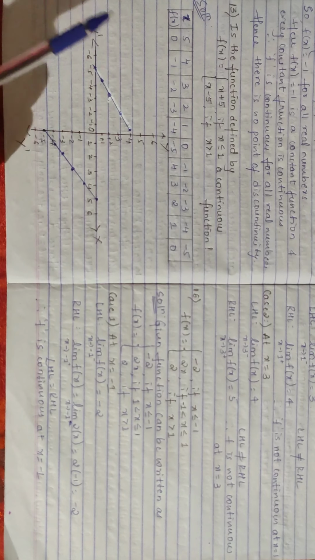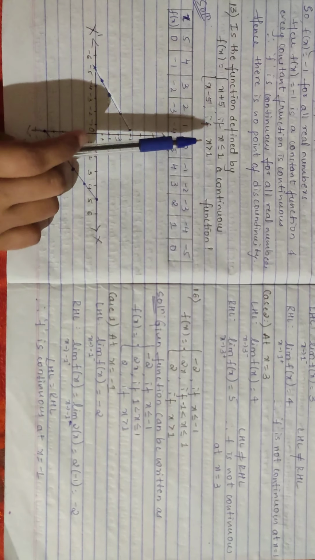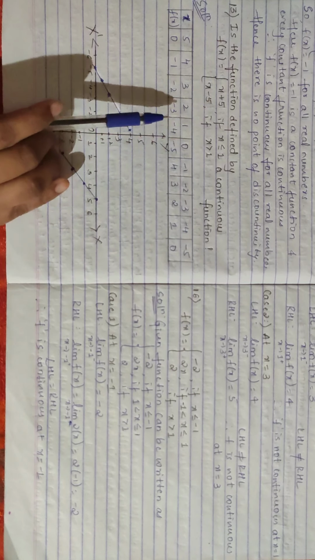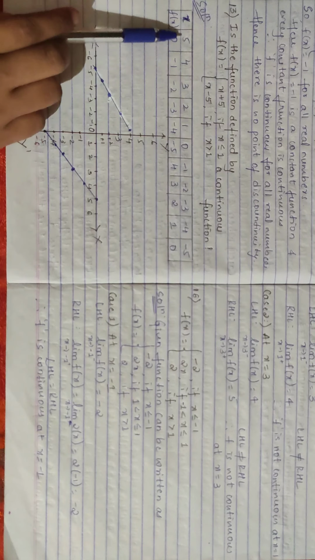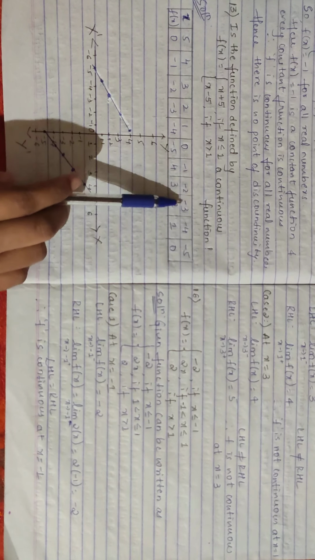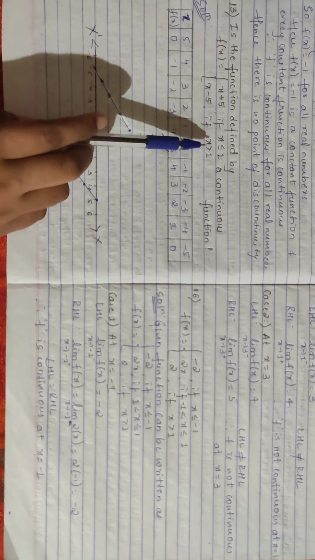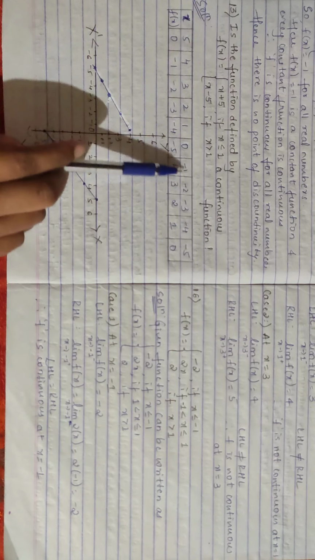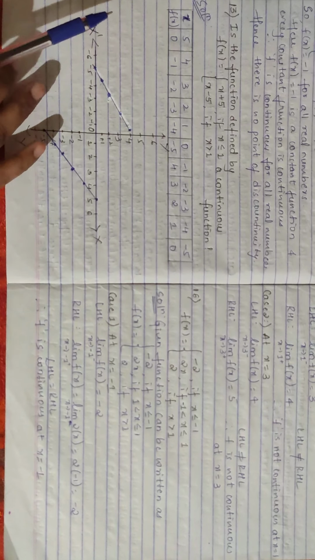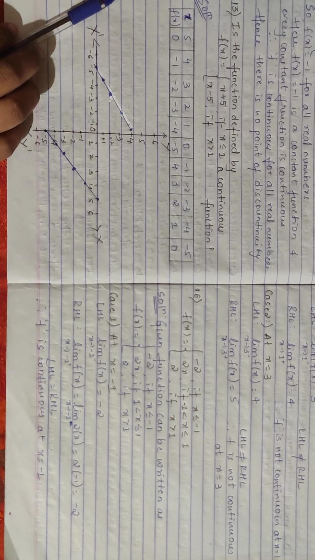Two functions are given, x plus 5 and x minus 5. I am taking normal points: 0 here, 1, 2, 3, 4, 5 on the positive side, and minus 1, minus 2, minus 3, minus 4, minus 5 on the negative side, right? Both conditions are given, x greater than 1 and x less than 1, so you can take points from both sides. It is not necessary to take what I have taken; it is just an example to show you.